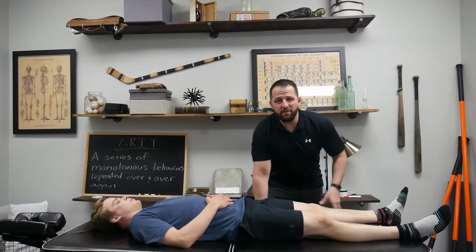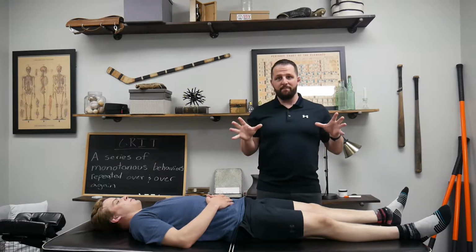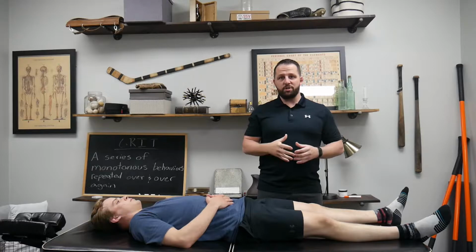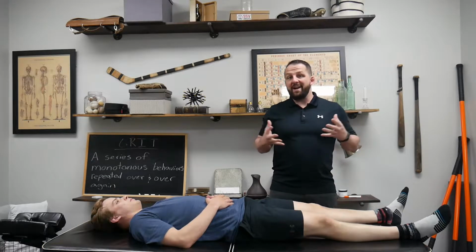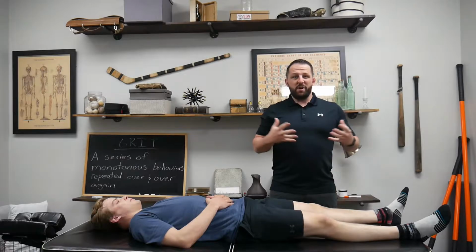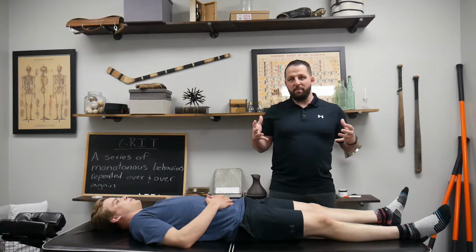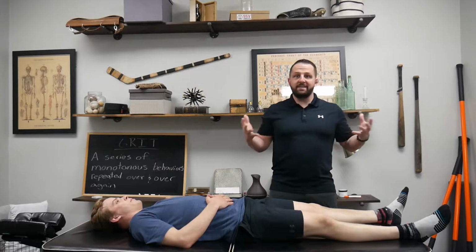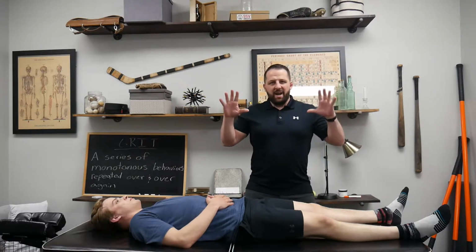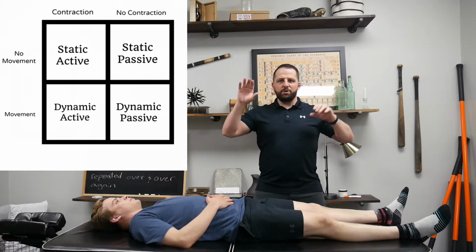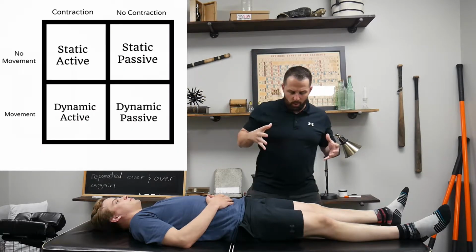Okay, so I want to go over some very, very simple basics when it comes to manual therapy. The confusion is that this is well defined in fitness and strength and conditioning, but not so much in manual therapy. It's just simple: active, passive, dynamic, and static. So let's go over this kind of thing about 4 quadrants, right? I want you to think of 4 squares that we're going to be working with here.